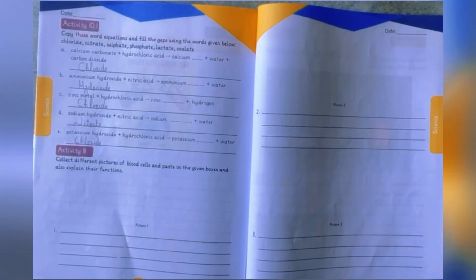So activity 10.1, copy these word equations and fill the gaps using the words given below: chloride, nitrate, sulfate, phosphate, lactate and oxalate. I have already done this.